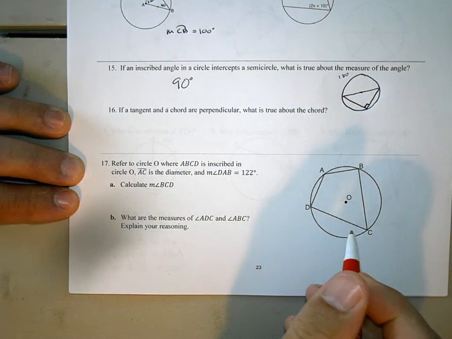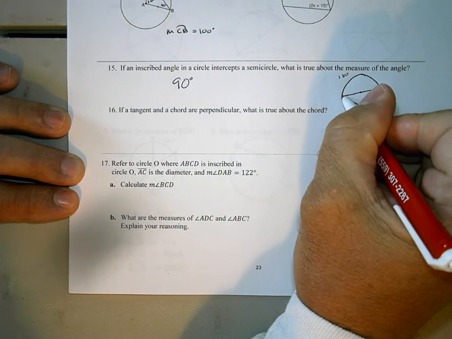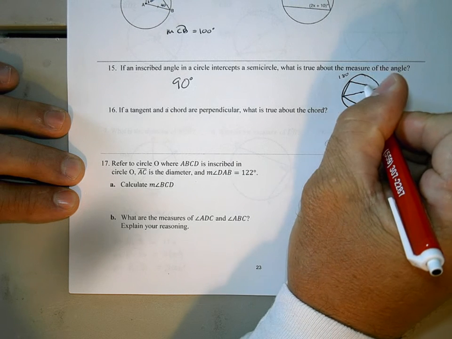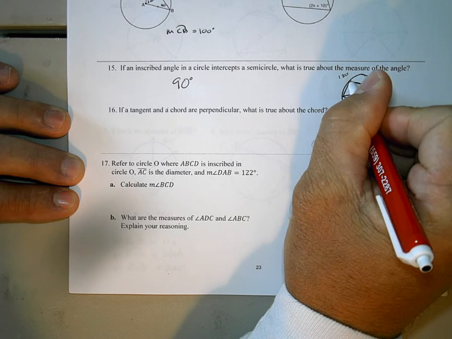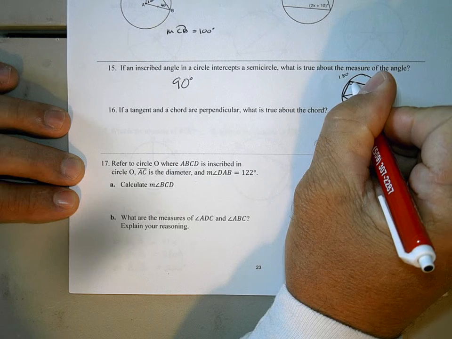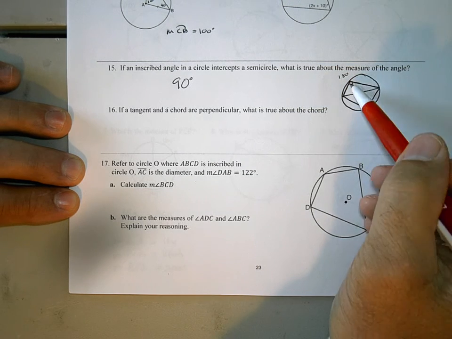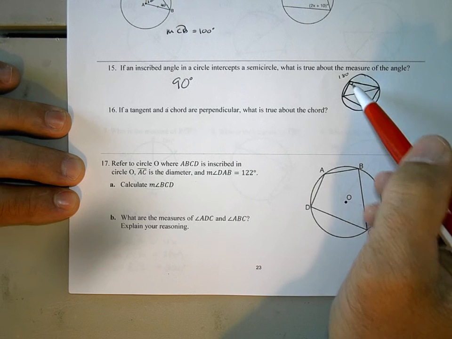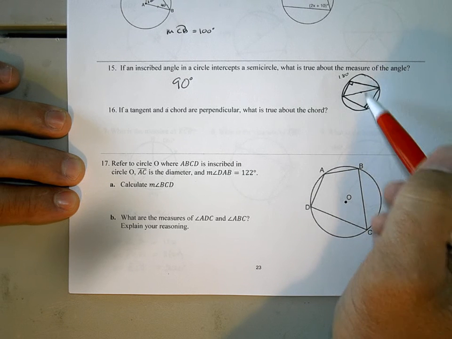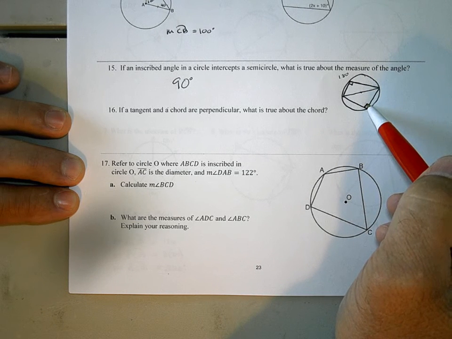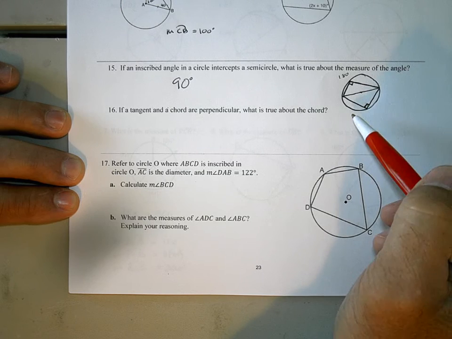And that kind of goes with, you remember we talked about a quadrilateral. Even my drawing isn't great, but you can see that's a 90-degree angle as well, because opposite angles on an inscribed quadrilateral will always be supplementary. Okay.